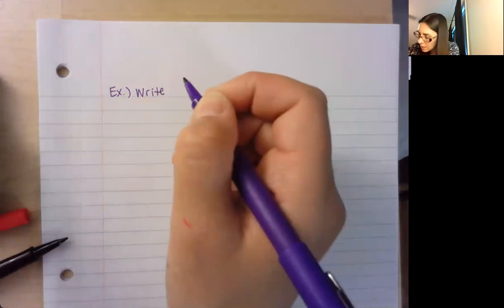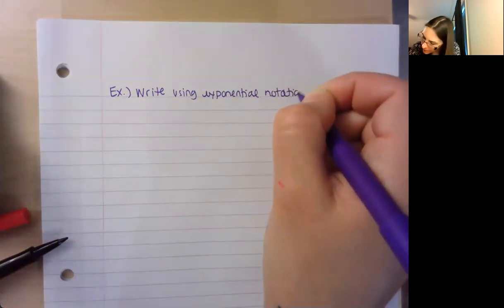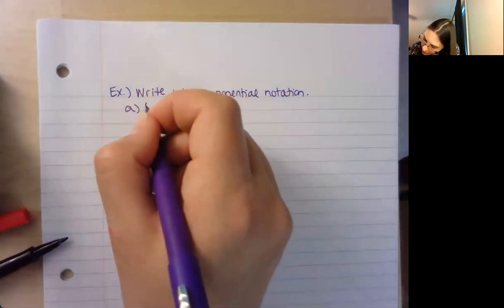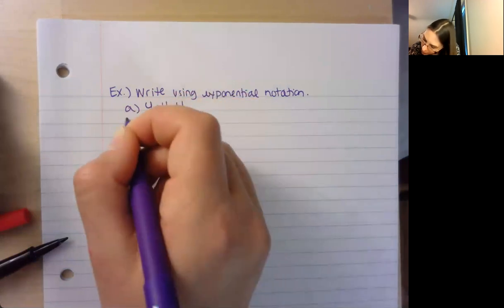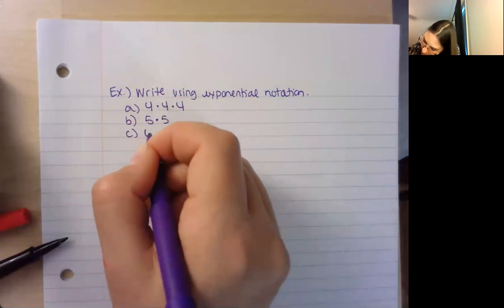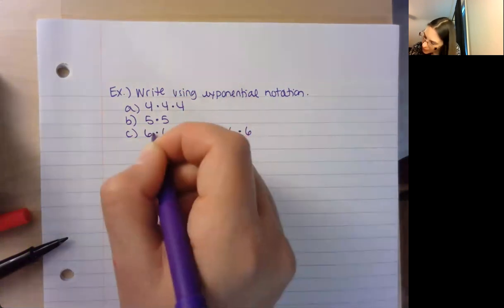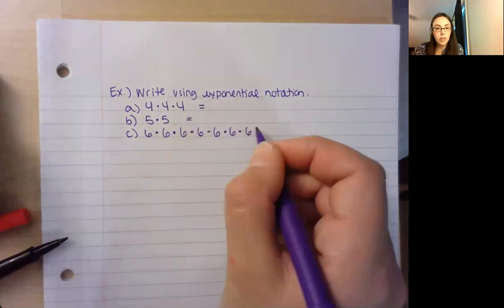Let's do one more example here, using exponential notation. So here we're going to go the opposite way. So what if I had 4 times 4 times 4? Or maybe I have 5 times 5. Or maybe I have 6 times 6 times 6 times 6 times 6 times 6 times 6. So we can also write it using exponential notation and go backwards.